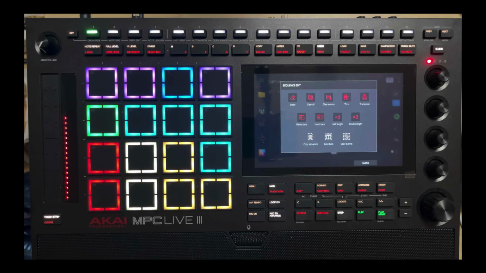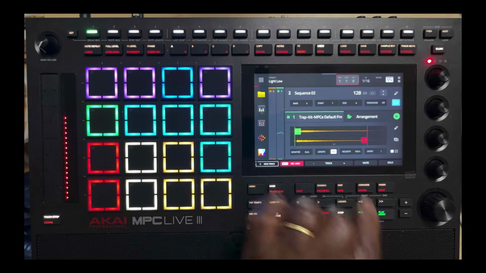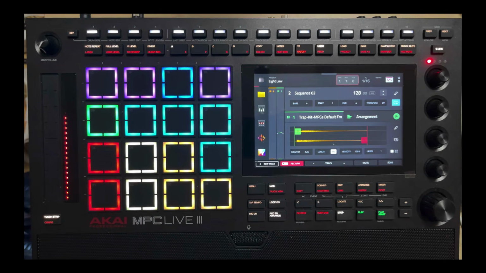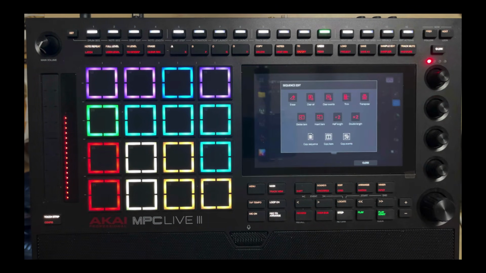We can insert bars, obviously. I can half the length. So I'll press half the length. I go to here, now it's 4 bars. Pretty simple stuff. I play it, it's 4 bars. Let's go to here. I press the pencil tool one more time, and I got this double the length.